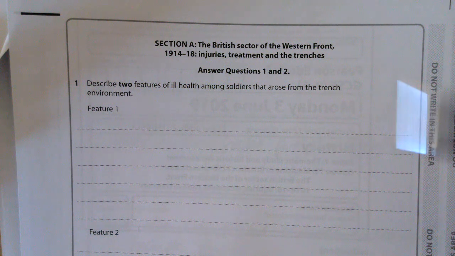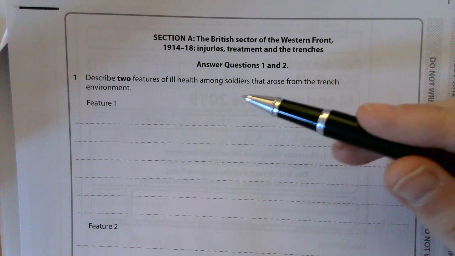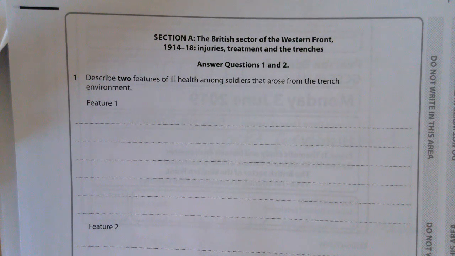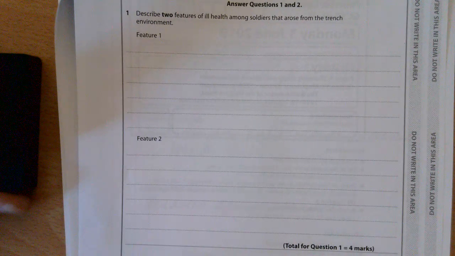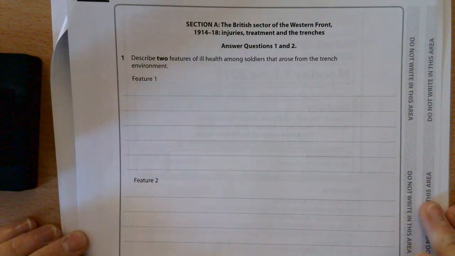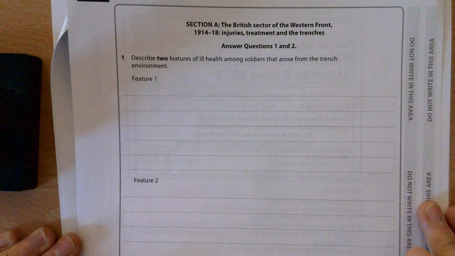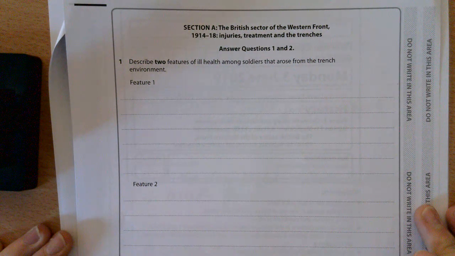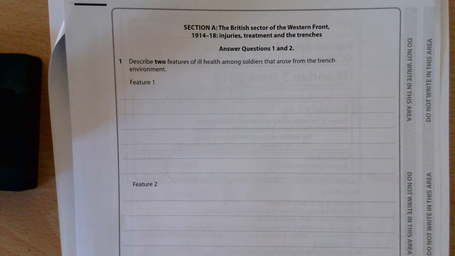Starts off nice and simply with a describe 2 features question. Now this is a 4 marker, as we can see down here. See, 4 marks. This should be 4 marks absolutely in the bank when you're faced with this. Now, don't get me wrong, sometimes they can be tricky, but for the most part, they give you a really good chance of being able to access the paper and make a nice, good, confident start to it. There is a trick to answering this, and there is indeed a shortcut to answering this.